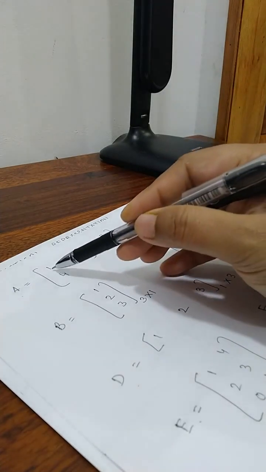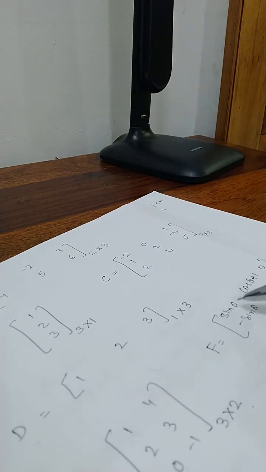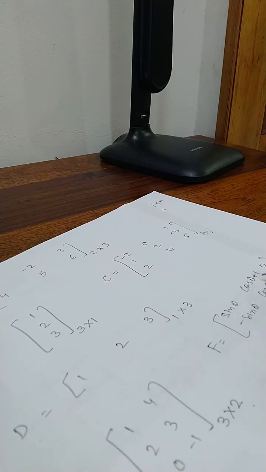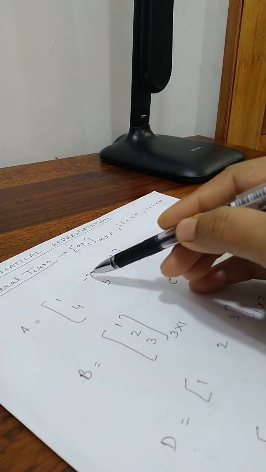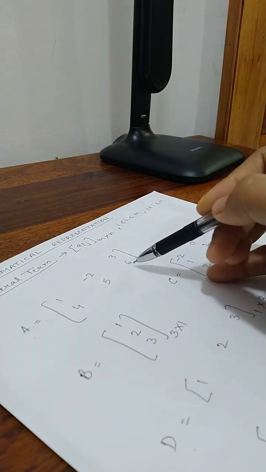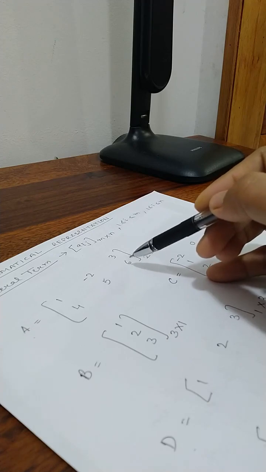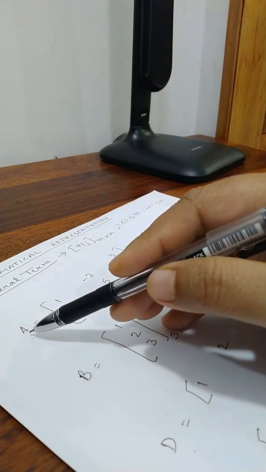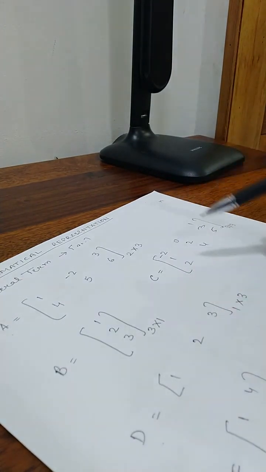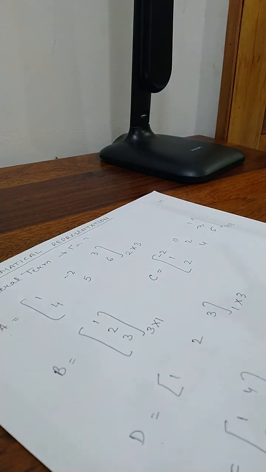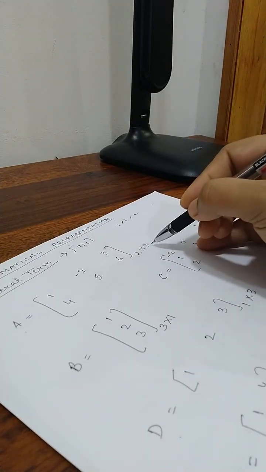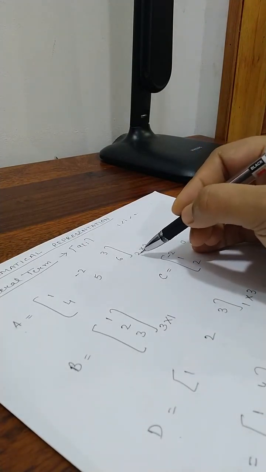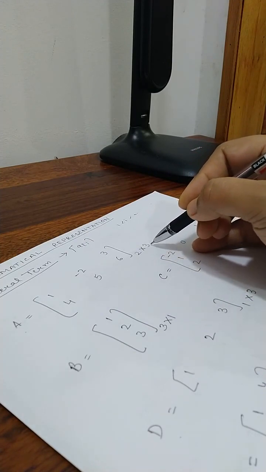Second, numbers or functions are called entries or elements of the matrix. So we have 6 elements, or we can say 6 entries, in this matrix A. So numbers or functions are called elements or entries of the matrix. The order of a matrix is written as number of rows by number of columns. So first you have to start from rows and then columns.